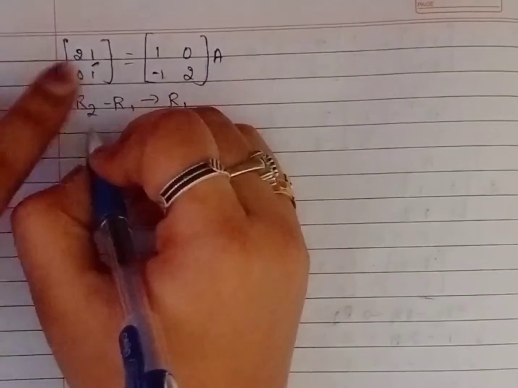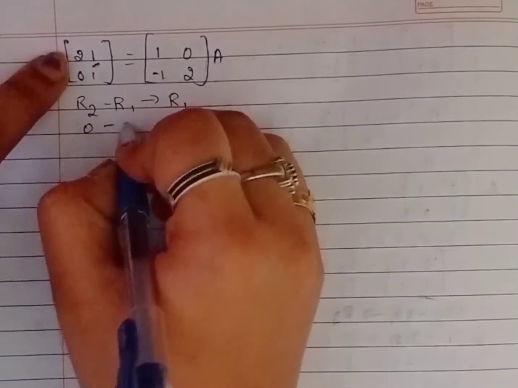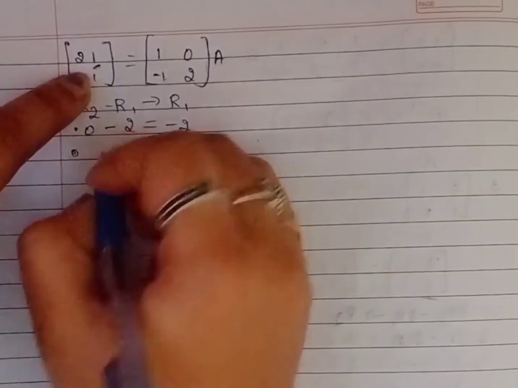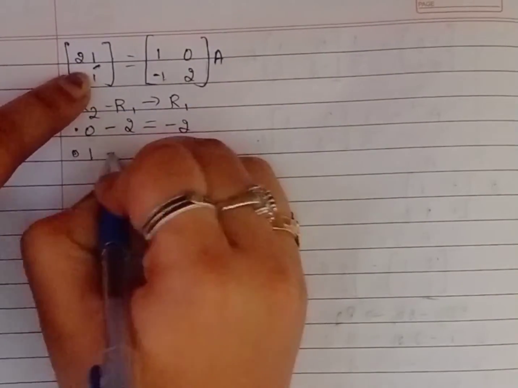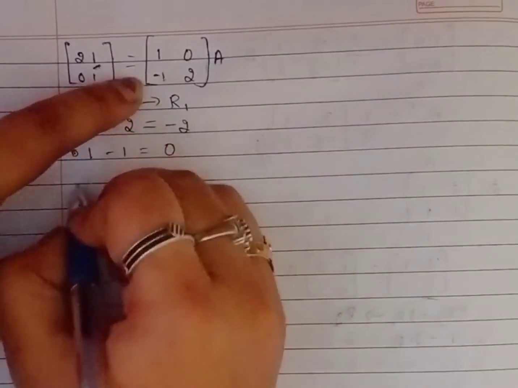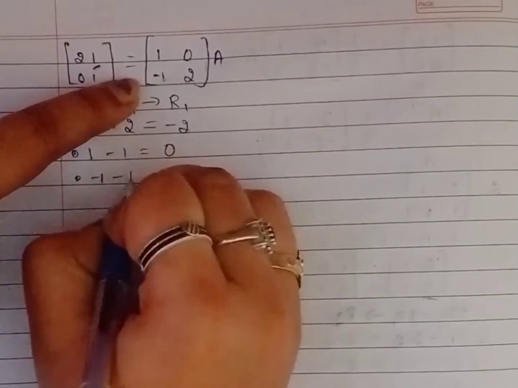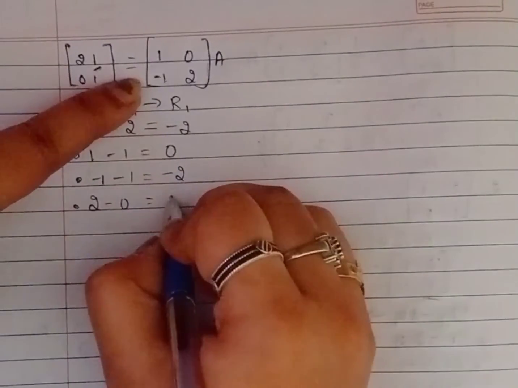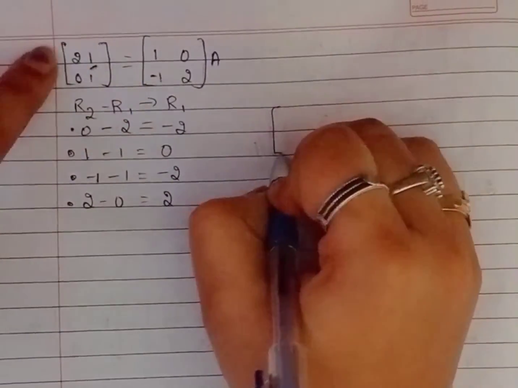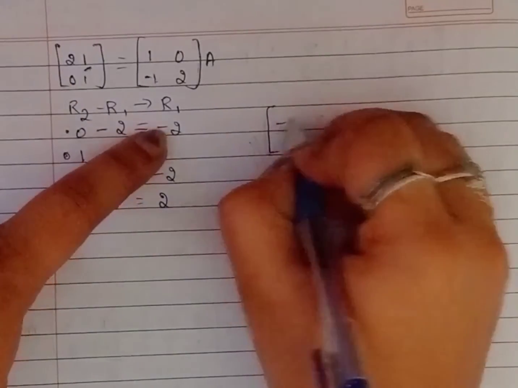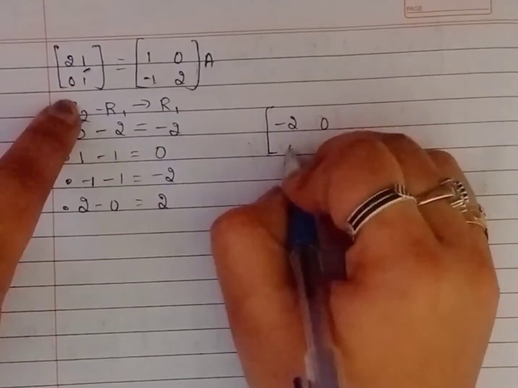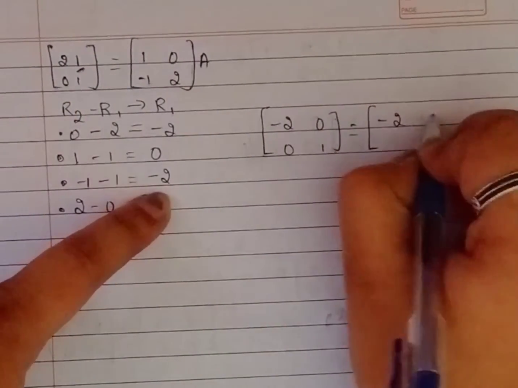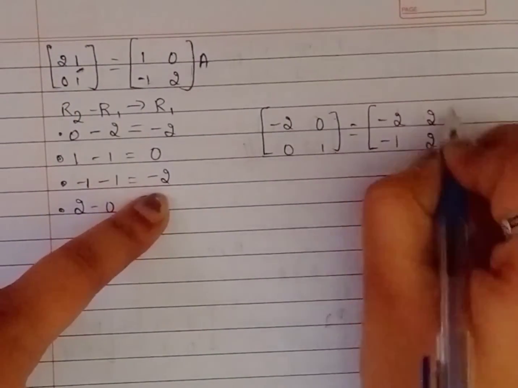The first element: R1 is 2 minus R2 is 0... which gives 2. The next one: R1 is 1 minus 1, which is 0. Next, minus 1 minus 1, which is minus 2... and this whole matrix changes into [2, 0; 0, 1], and here it is [2, -2; -1, 2].